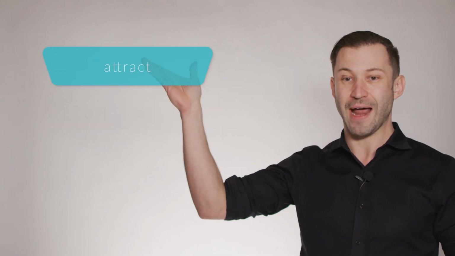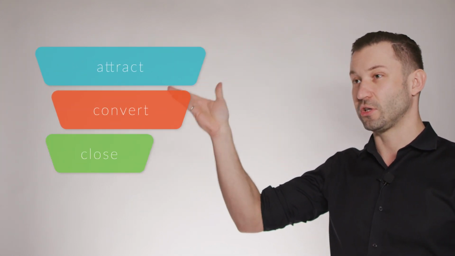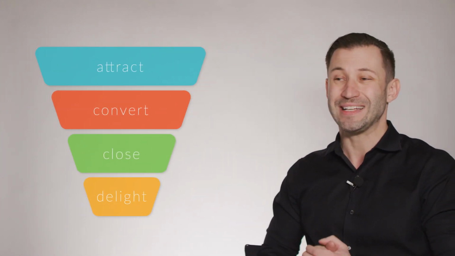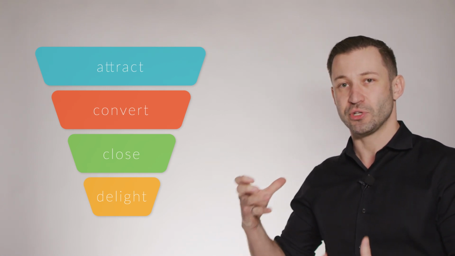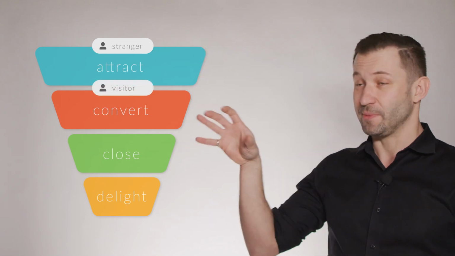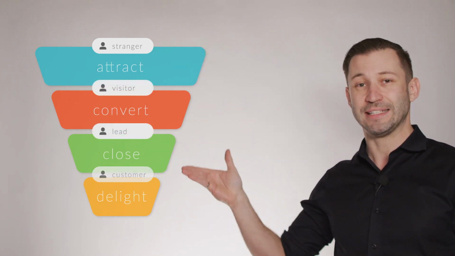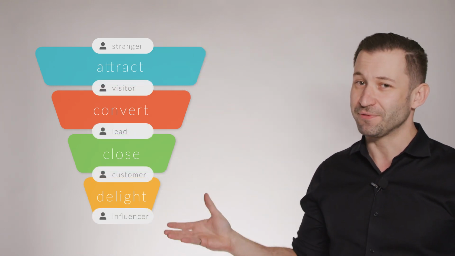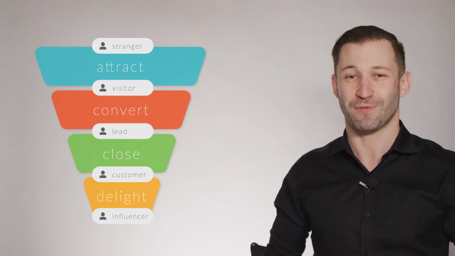So we've got attract, convert, close, and delight. So the whole idea behind it is it describes your user journey. So your client's user journey from initially finding out about you, to becoming interested in you, to becoming a client, and then eventually becoming hopefully an influencer or someone who helps drive referrals to your business.